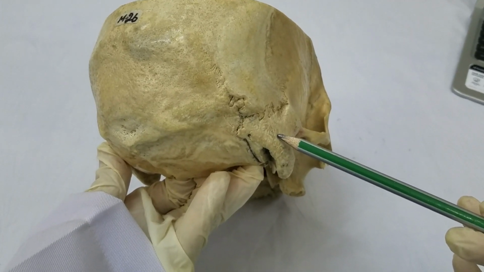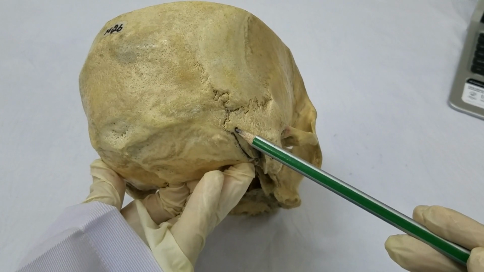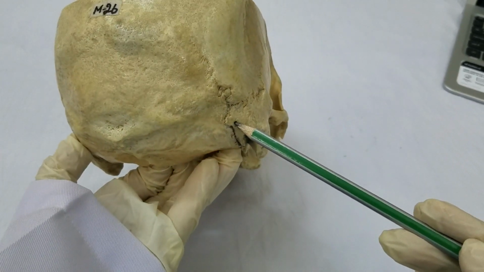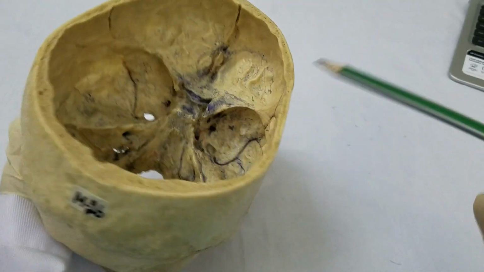bone is also visible. Near the occipito-mastoid suture is the mastoid foramen, which provides passage for the emissary vein towards the sagittal sinus.